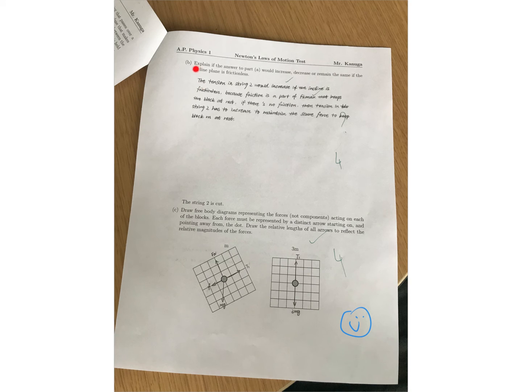I like this answer to the question. Explain if the answer to part A would increase, decrease, or remain the same if the inclined plane is frictionless. Well, even according to both of our answers, like I said, the tension of the string would be 0. Well, that definitely would change. The tension would definitely increase if there was no friction, because that pulley would be pulling down and then it would hit the tension, right?